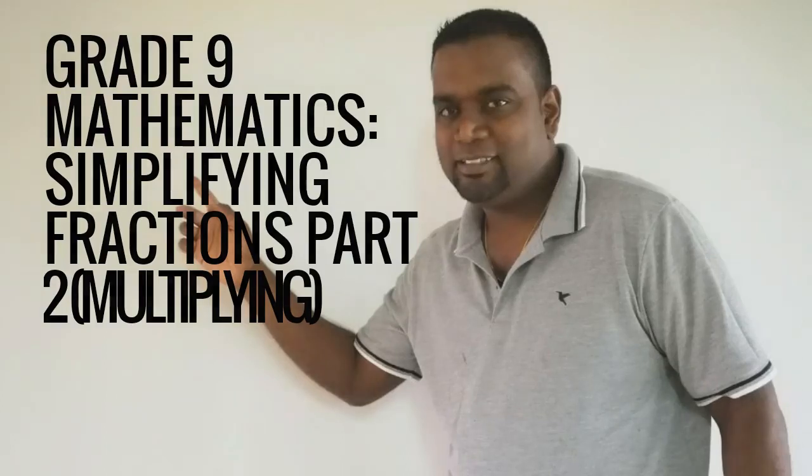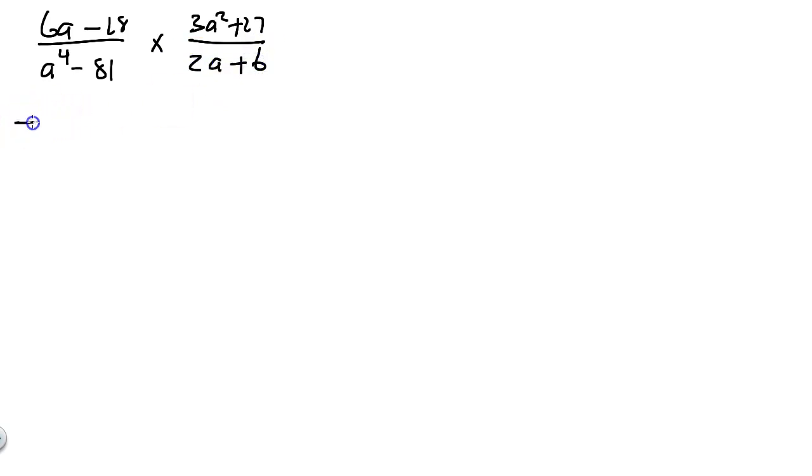Okay, so we're back to algebraic fractions and we're looking at our second example: 6a minus 18 all over a to the 4 minus 81, times 3a squared plus 27 all over 2a plus 6. Now, in this particular example, we need to firstly understand what it is they want us to do. They want us to simplify.